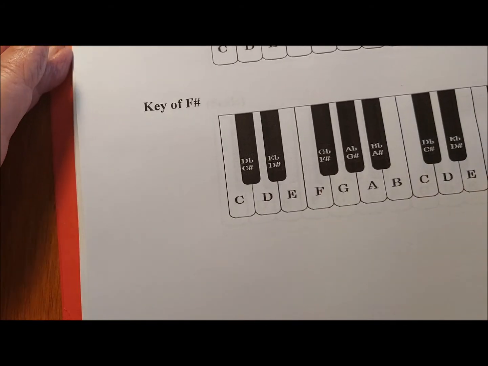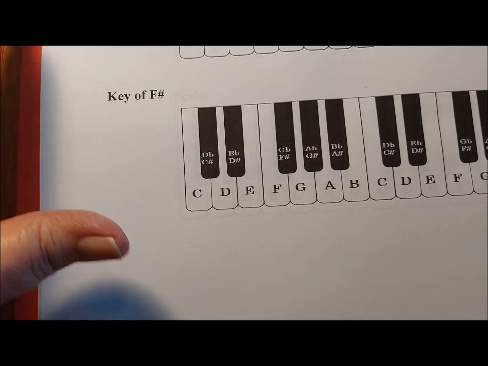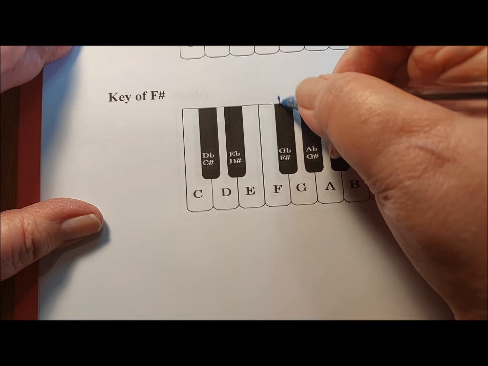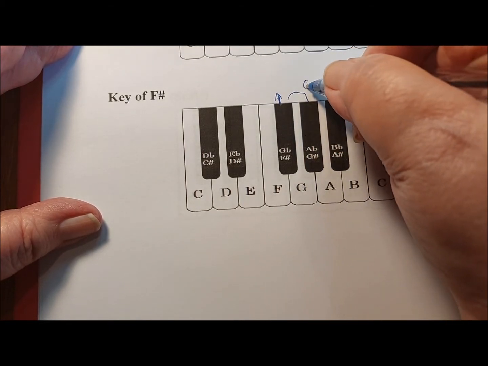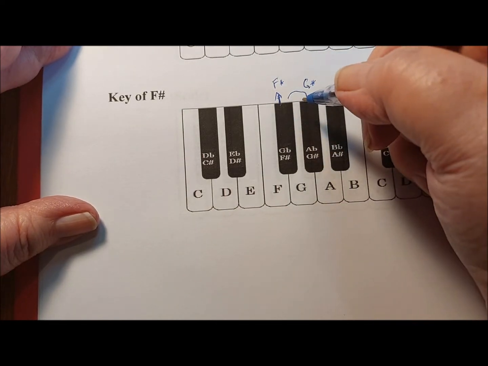Okay, F sharp. This is getting tricky because we got a lot of sharps coming here. So we're starting on F sharp itself, right here. So, whole step, so that's G sharp. F sharp, obviously, is sharp because we're starting F sharp.